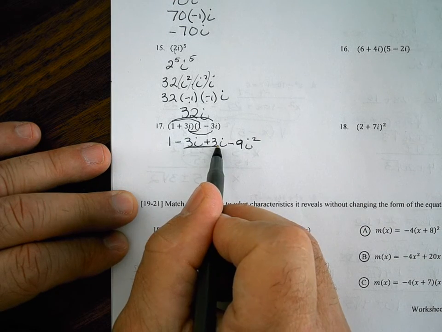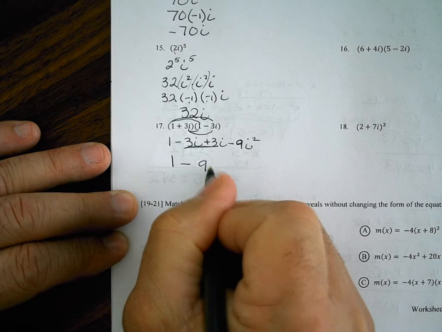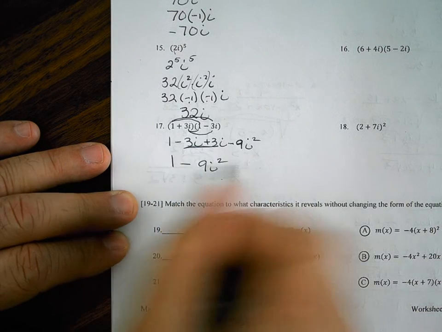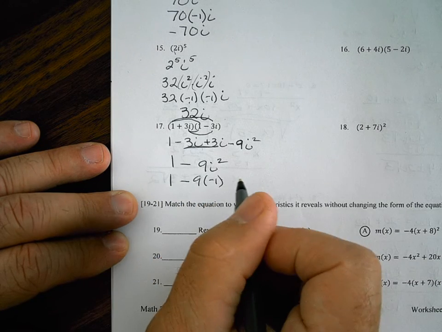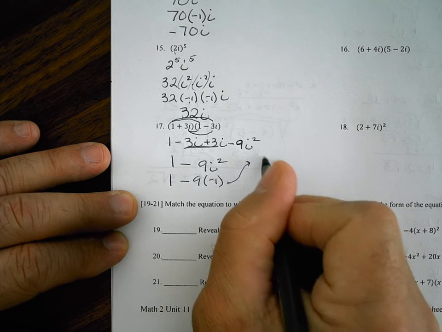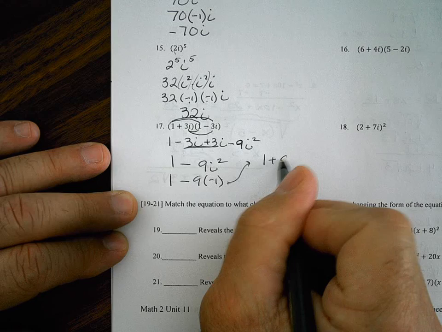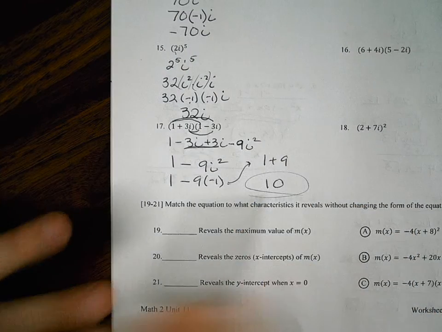Negative 3i and 3i cancel. We end up with 1 minus 9i squared. That's 1 minus 9 times negative 1, which means we end up with 1 plus 9. So our final answer here is simply 10. Hey, that's the simplest answer we've had in a long time.